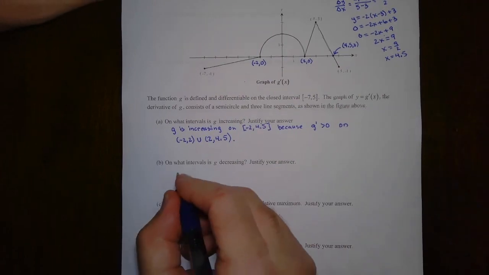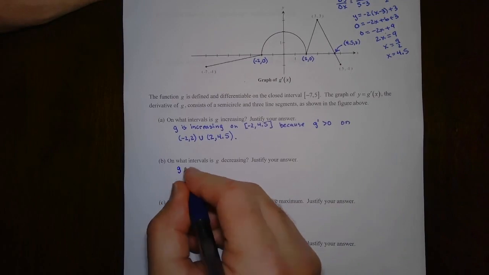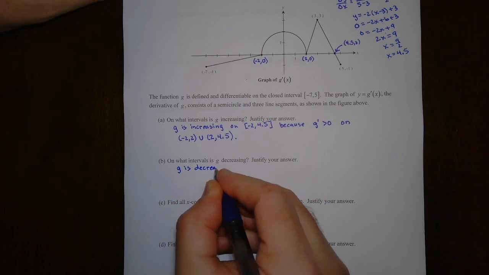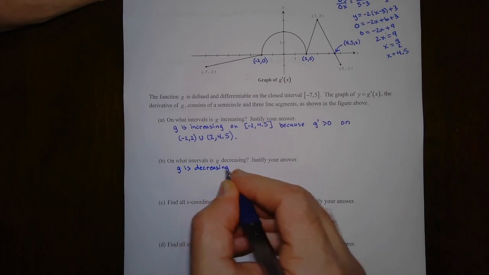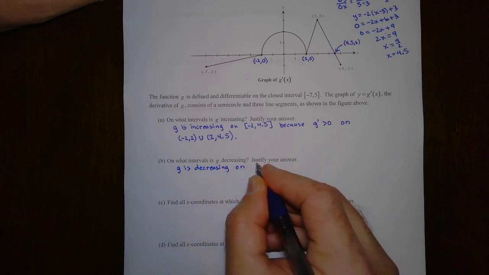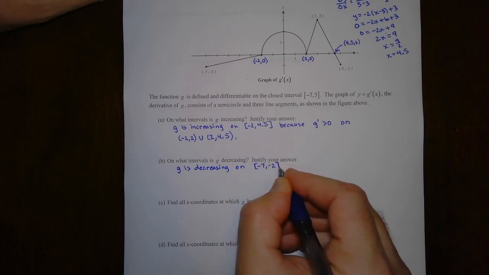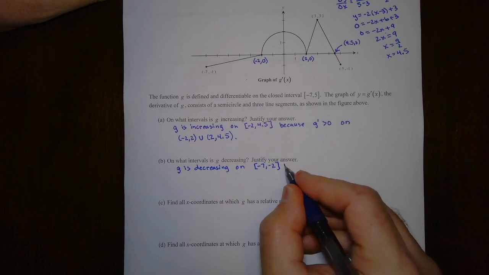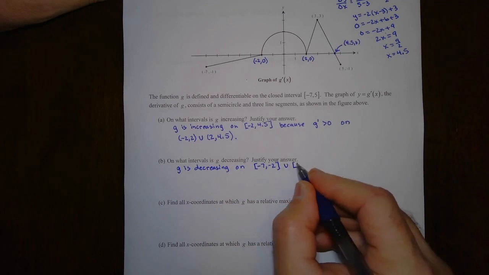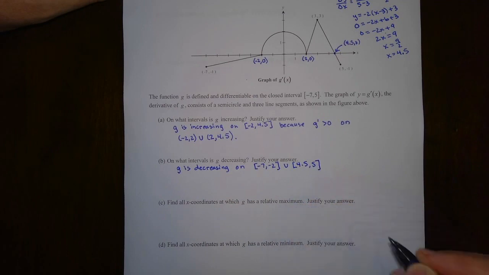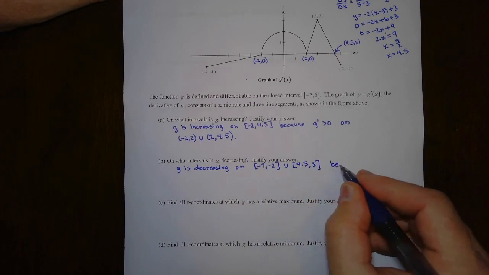So we would say g is decreasing on, and we would start it at negative 7 to negative 2, including both, union, and then 4.5 to 5, okay?